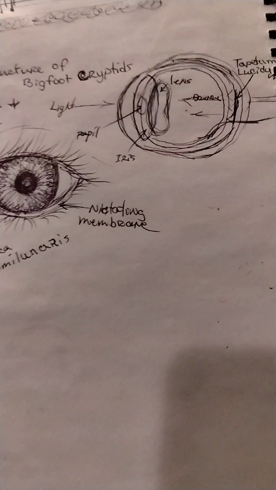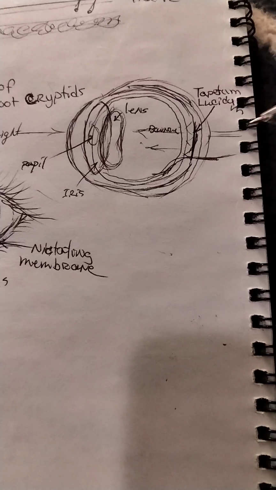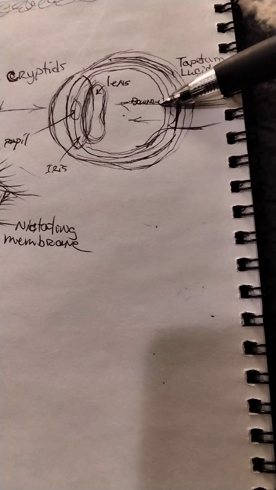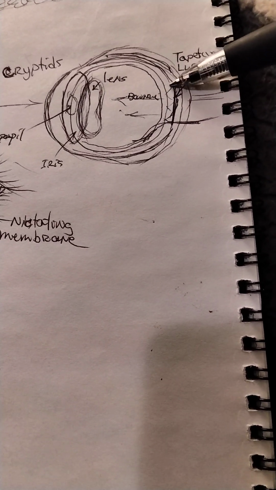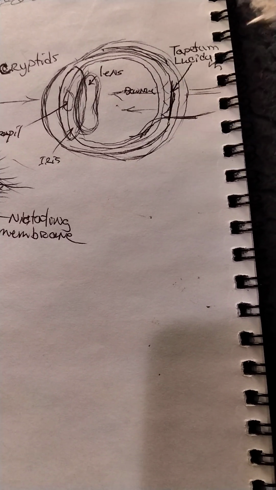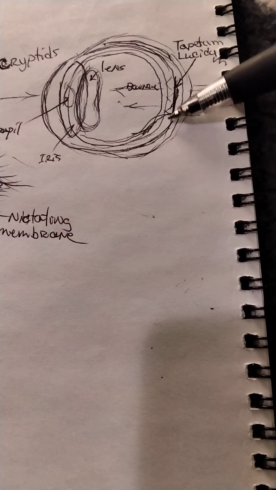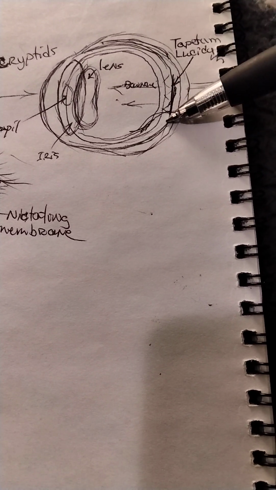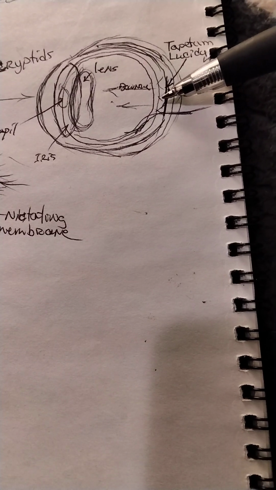So first off, you have the tapetum lucidum, which sits behind the retinal wall here in the second band layer. It's a reflective band layer. We don't typically have control over this. There's no way that we can flex it.